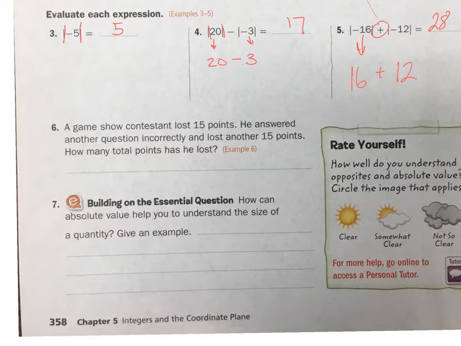Let's look at 6. A game show contestant lost 15 points. So that'd be like a minus 15. He answered another question incorrectly and lost another 15 points. Okay, so that's another 15 he lost. How many points has he lost total? Okay. Well, if he lost 15 the first time, 15 the next time, he lost a total of 30 points.